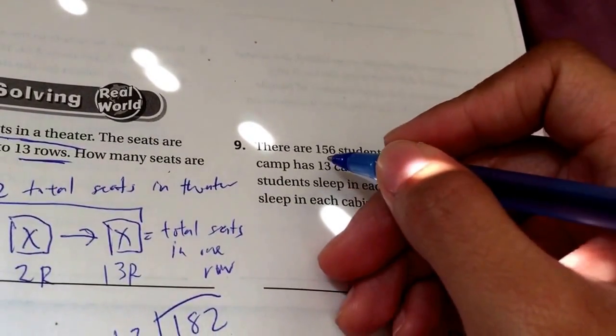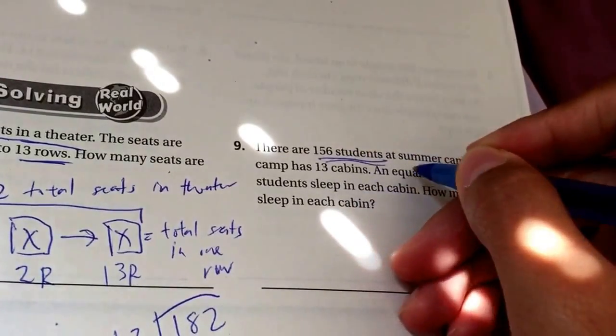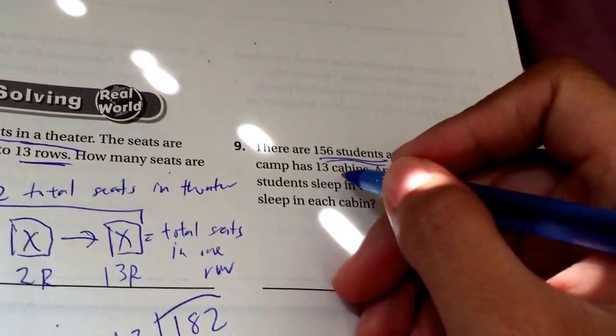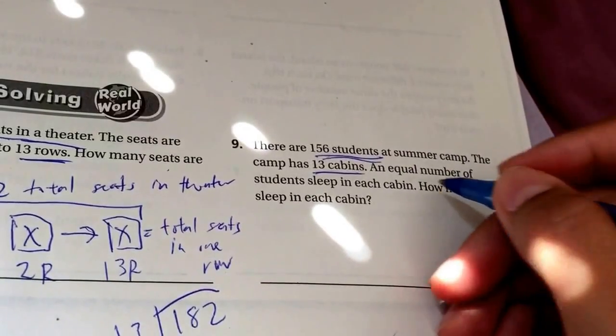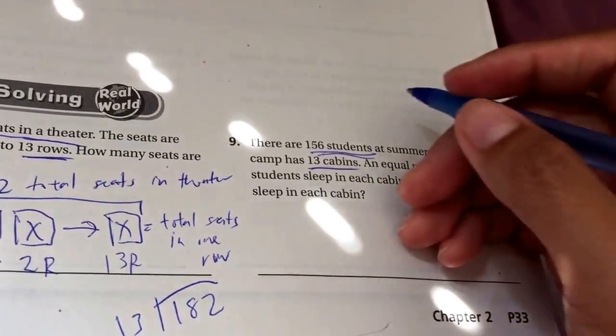We're going to do the last one. I know I'm kind of rushing through things. Sorry about that. There are 156 students at summer camp. The camp has 13 cabins. An equal number of students sleep in each cabin. How many students sleep in each cabin?